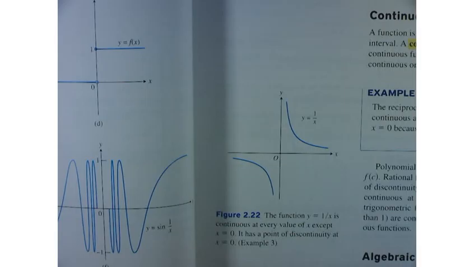Yeah, I get it, because if it were 0, it would be undefined, but if it were discontinuous at like 2, that wouldn't make sense. Right, that makes sense. Good, good.